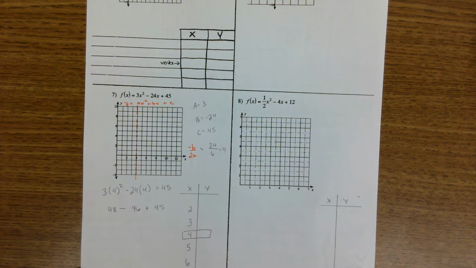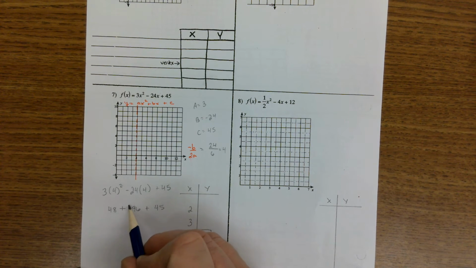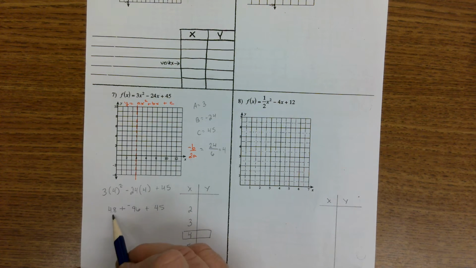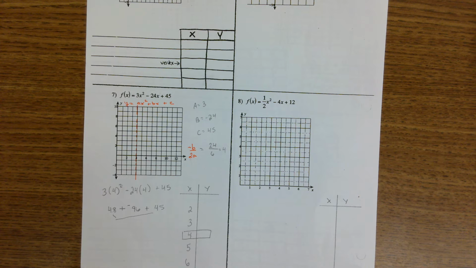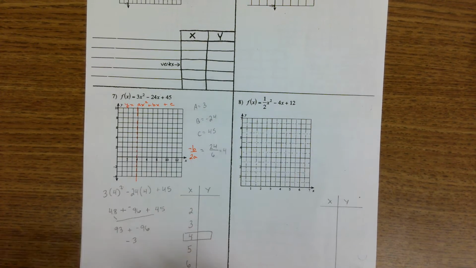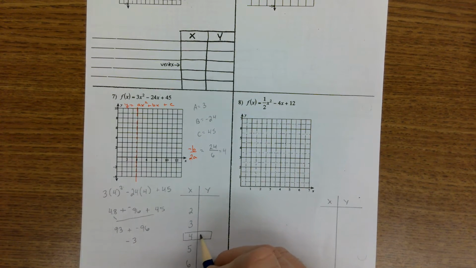It looks like a long problem, except if I change this to negative, now I have positives and negatives, and I can put these two together to get 48 plus 45 is 93, minus 96. They are large numbers, but if you put the positives together and the negatives together, it becomes a simple problem. That's just negative 3. So this becomes our vertex.